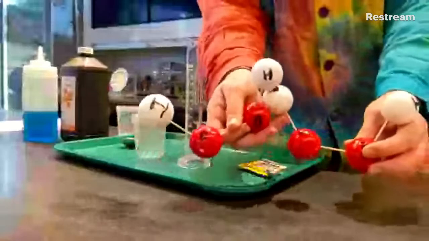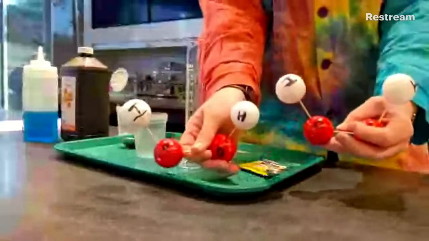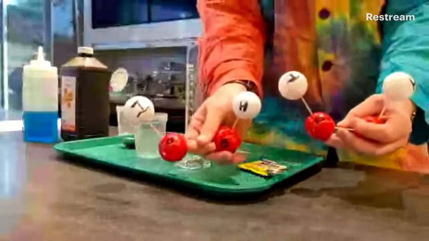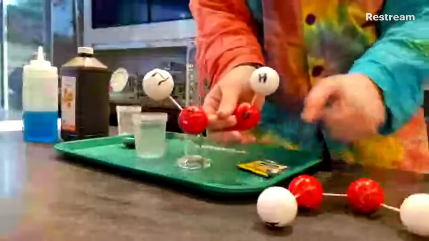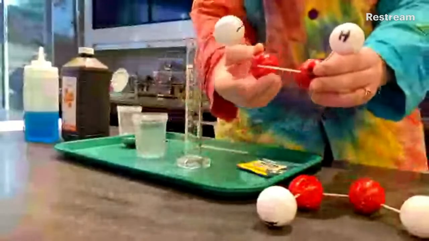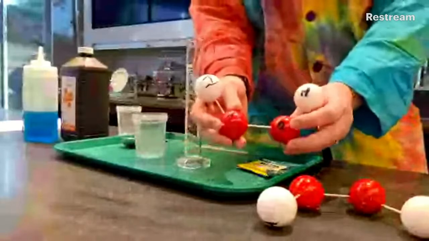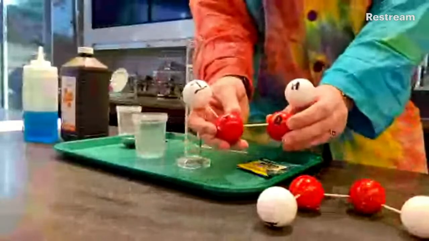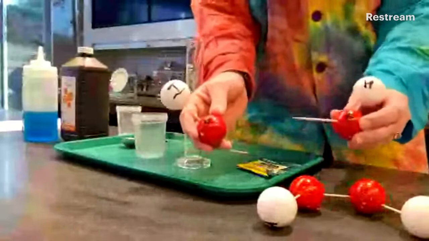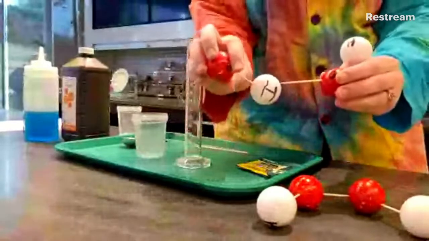Now, when these two just sit here over time, eventually they will begin to break apart and come apart just like that. These toothpicks represent bonds that hold the different atoms together.